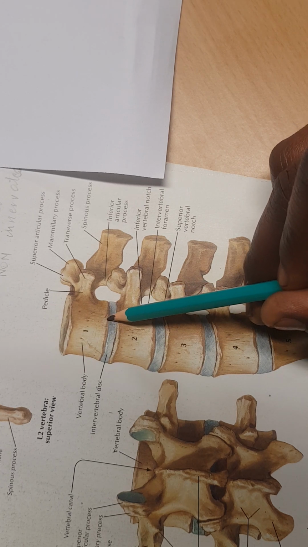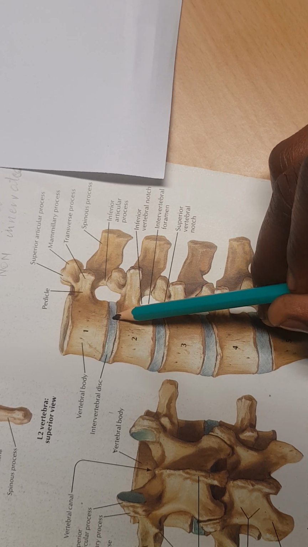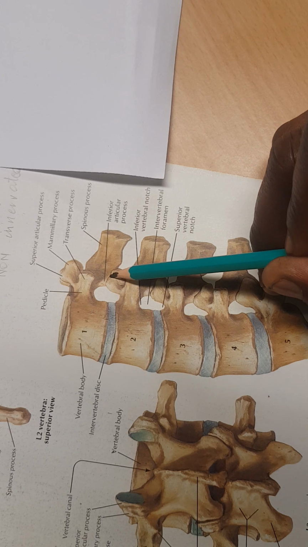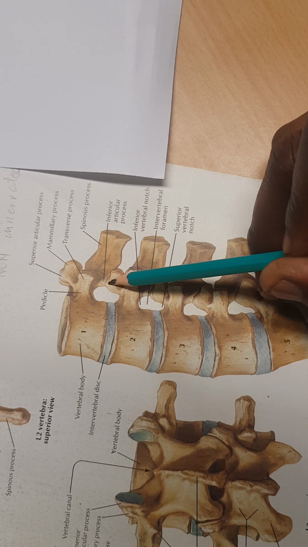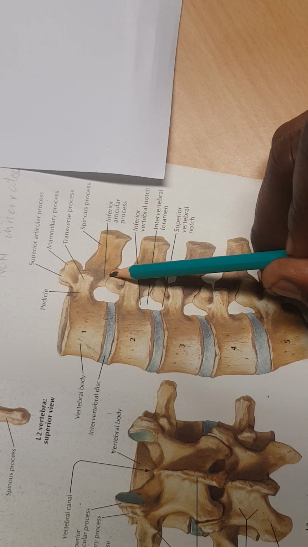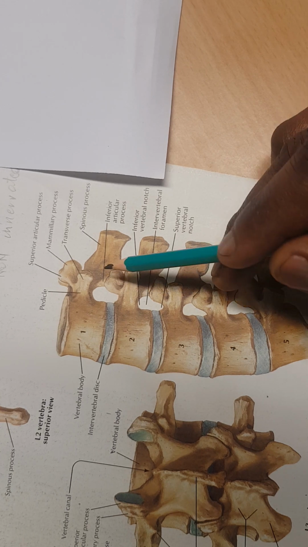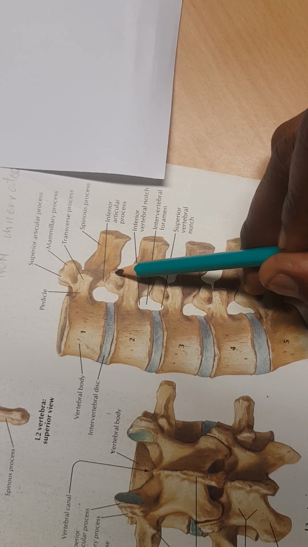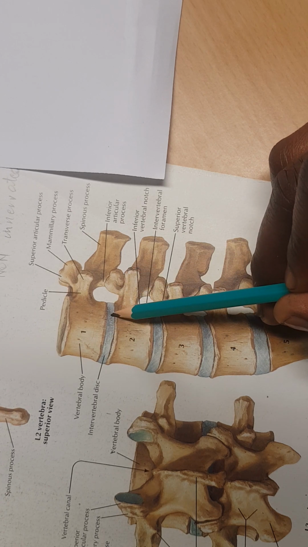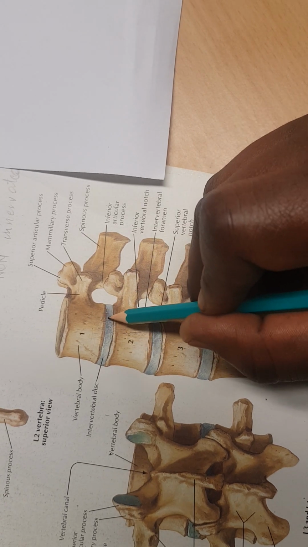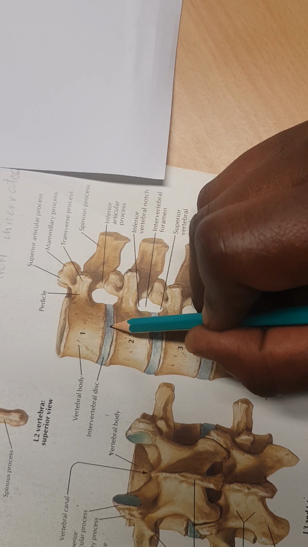If this one comes down and becomes small, then there will be compression of this facet joint. Therefore, it will lead to the degeneration of this facet joint. Most of the time, facet joints are a secondary problem from the intervertebral disc. The first thing is degeneration of the intervertebral disc.